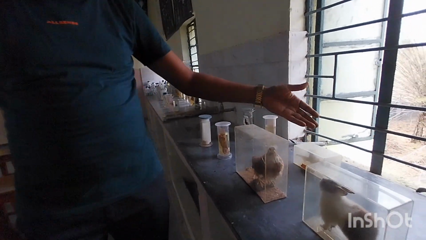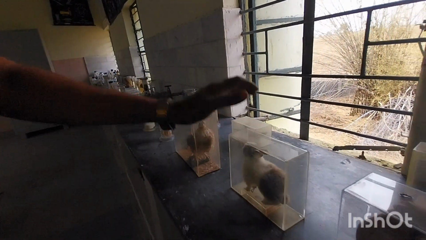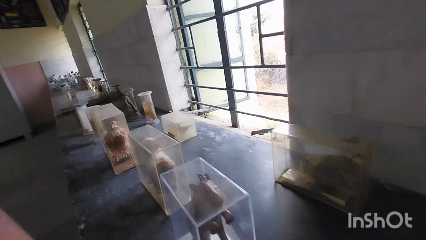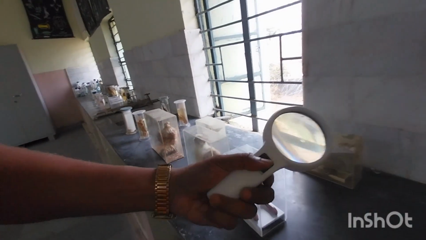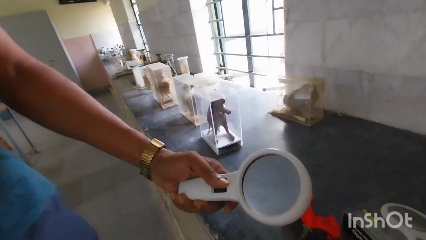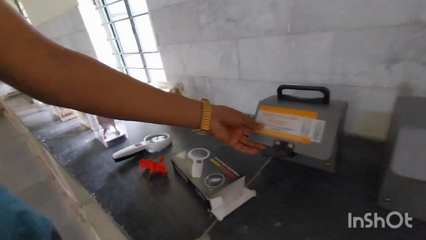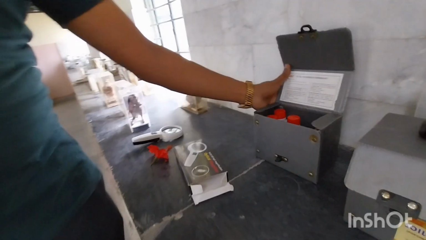Here the bat, this rabbit, kangaroo rat. This is the kangaroo rat, and this is the magnifying lens. Anything in large we can see by this. This is water testing kit to test the minerals in the water. How much quantity of minerals is present in the water, we can test by these different chemicals.